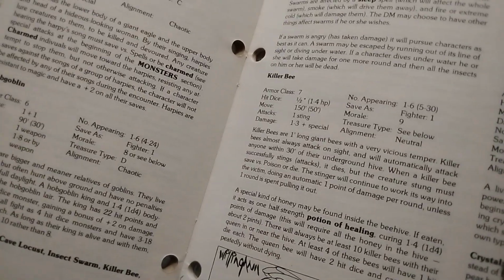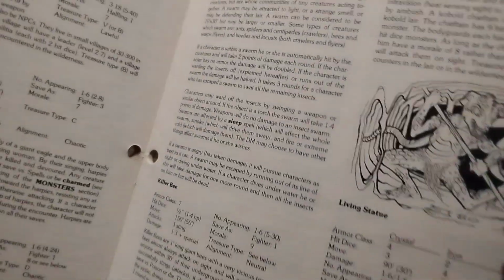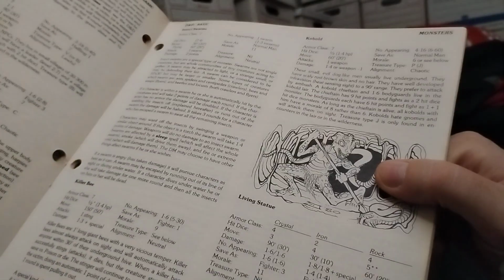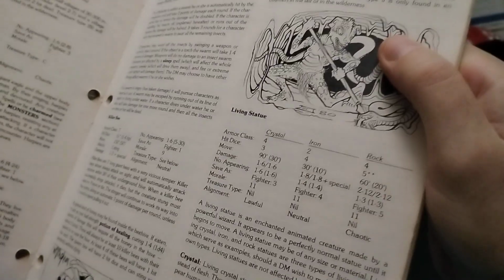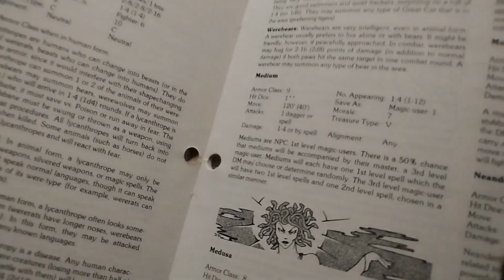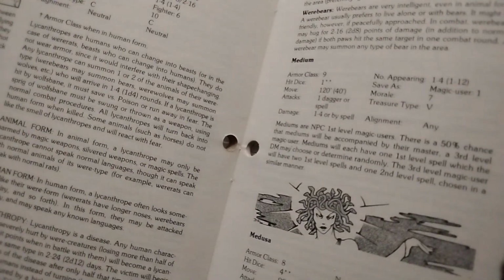Killer bee has 1/2 hit dice and 1 to 4 hit points. Kobold has 1/2 hit dice and 1 to 4 hit points. Mediums, which are magic users, have 1 hit dice, which is superior to what normal humans have, player characters.